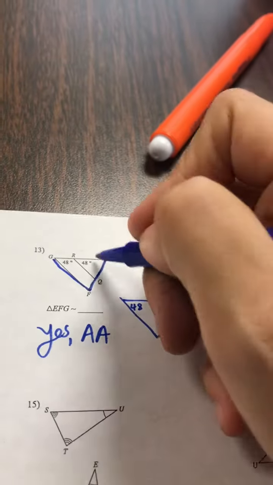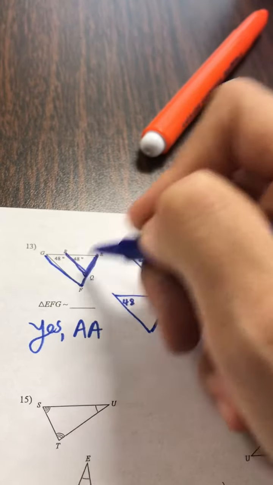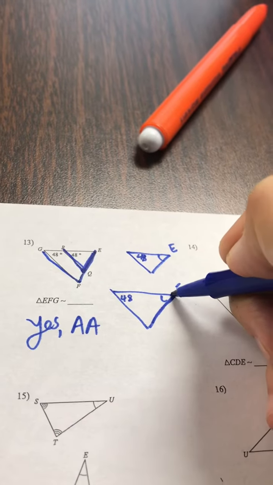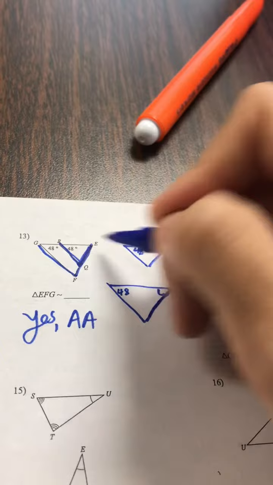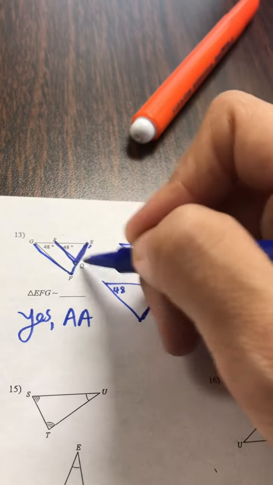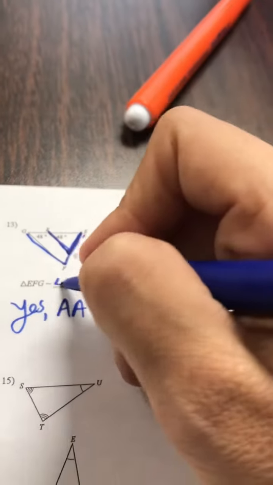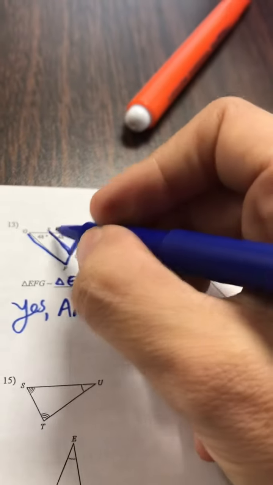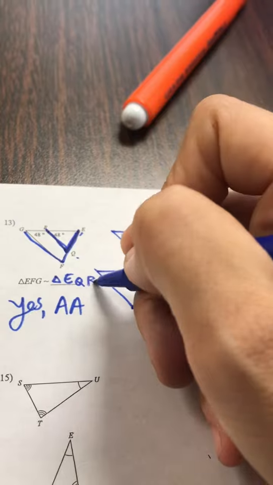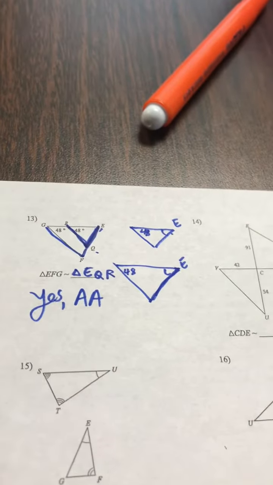Looks like the baby, I can go in the same order. I start at E, which is a match. I go to the angle I don't know, which is Q, and then I end in the angle 48. So EQ, is that an R? We'll call it an R.